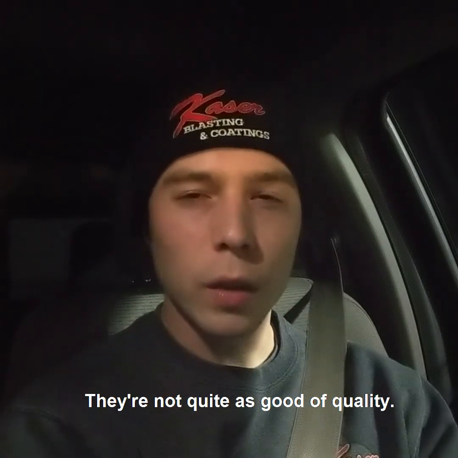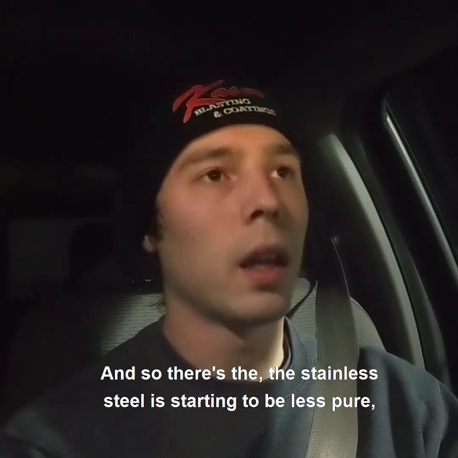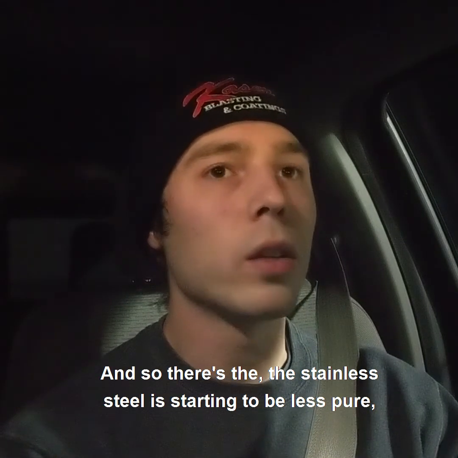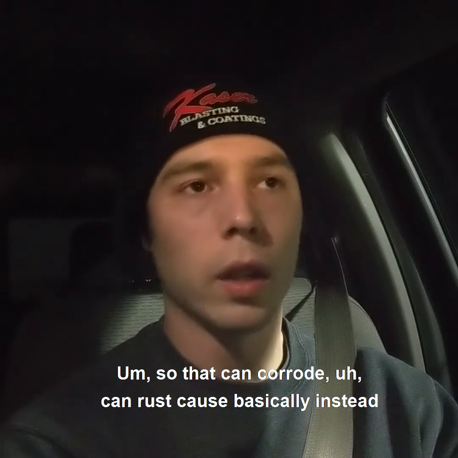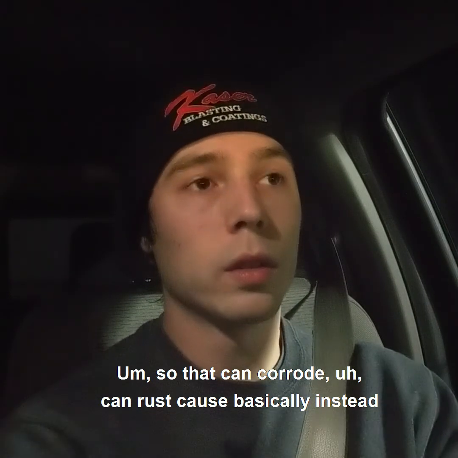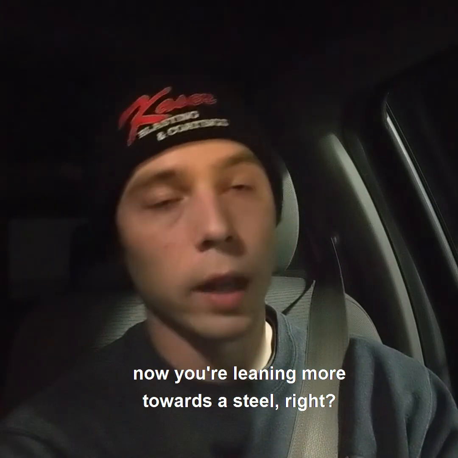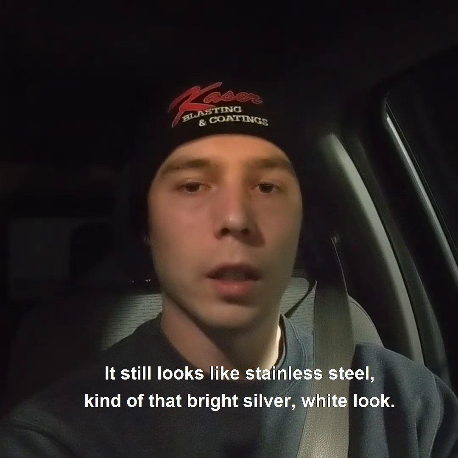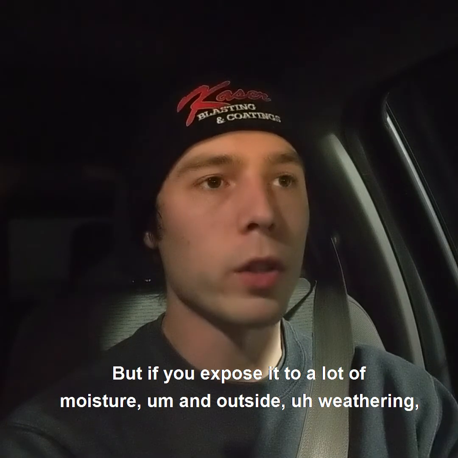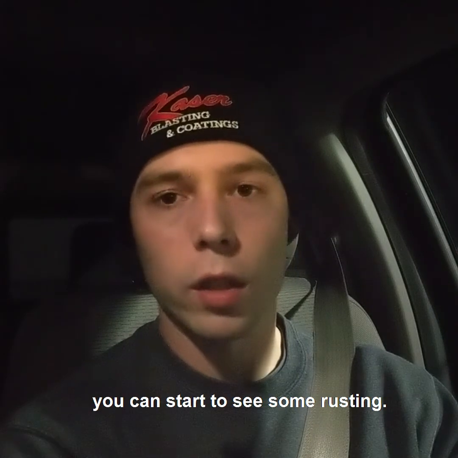They're not quite as good of quality, just because metals get recycled over time, so the stainless steel is starting to be less pure. The easier-to-get stainless steel is starting to be a little less pure, so that can corrode, can rust, because basically instead of being stainless steel, now you're leaning more towards a steel, right? It still looks like stainless steel, kind of that bright silver white look, but if you expose it to a lot of moisture and outside weathering, you can start to see some rusting.